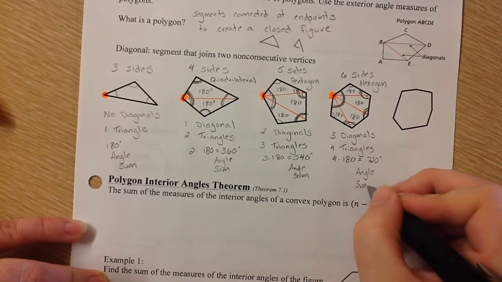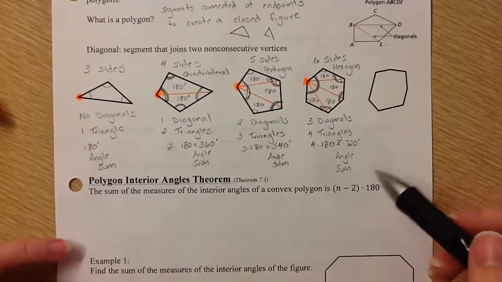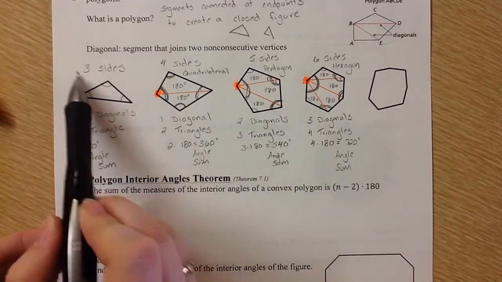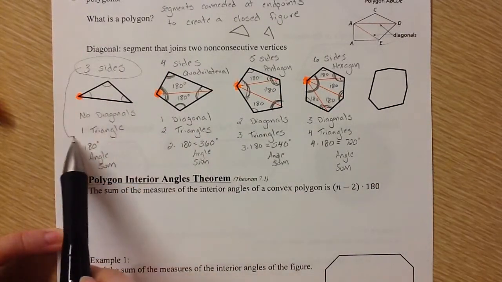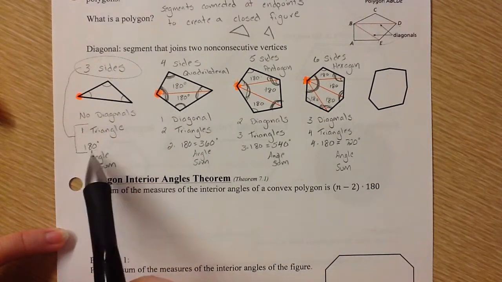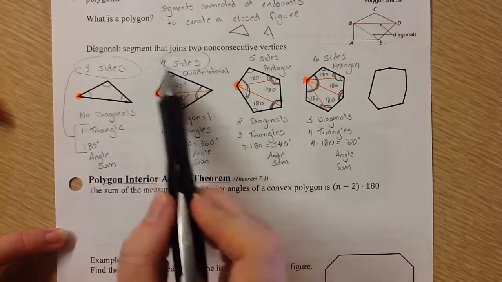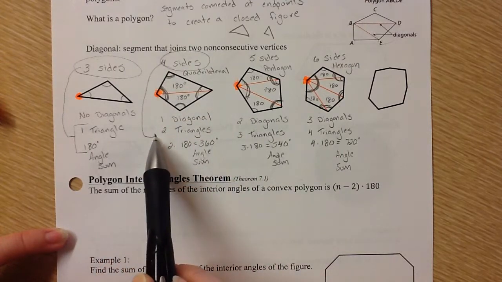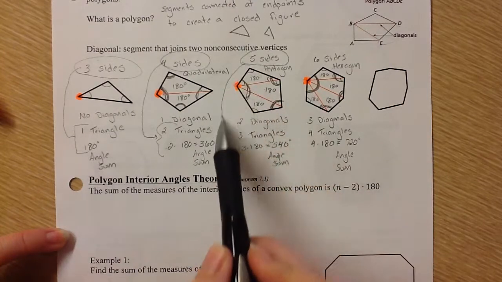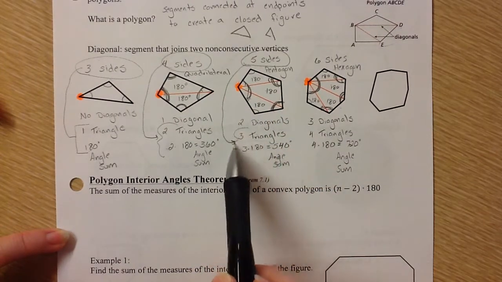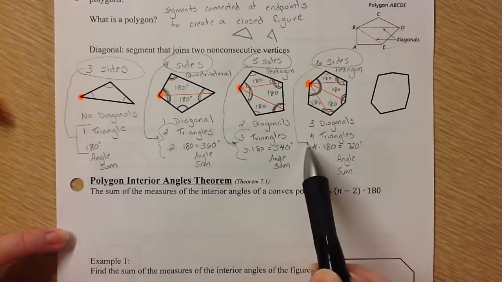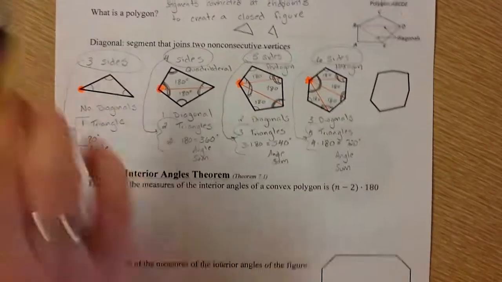Okay. I'm wondering, is anyone noticing a pattern? As we go up a side, is there a pattern between the number of sides and the number of triangles made? 3 sides makes 1 triangle with 1 180. 4 sides makes 2 triangles, which makes 2 180s. 5 sides makes 3 triangles, which makes 3 180s. 6 sides makes 4 triangles, which makes 4 180s.